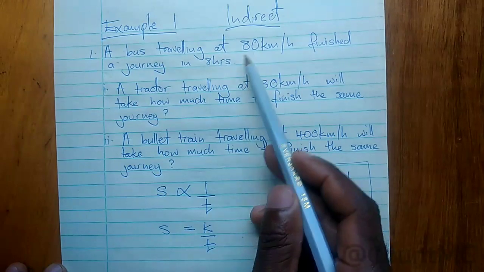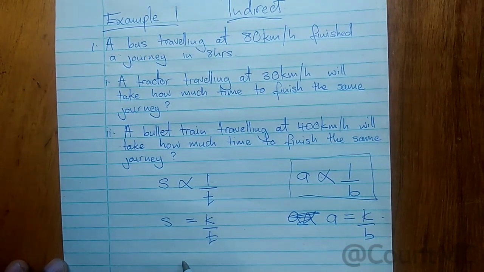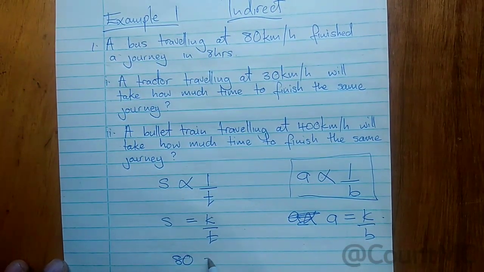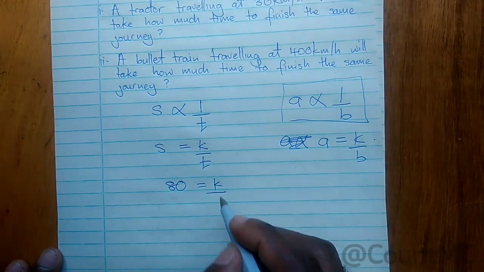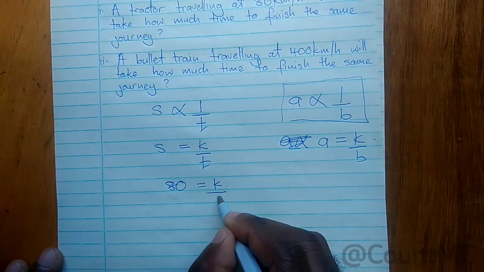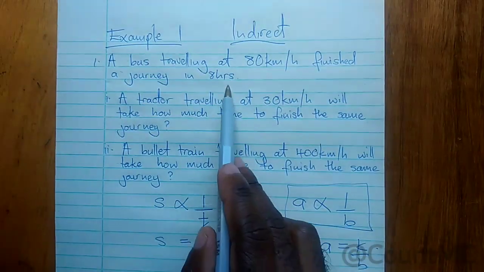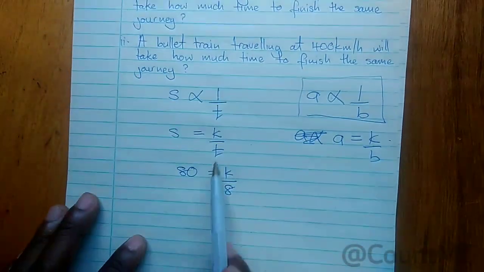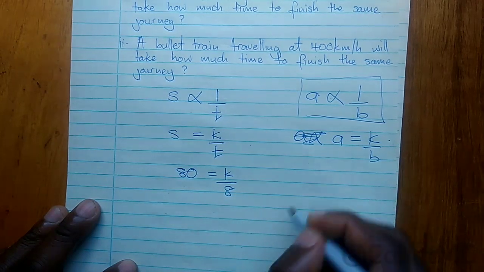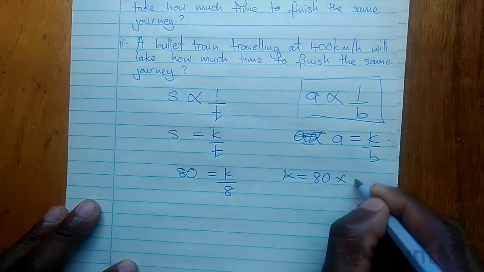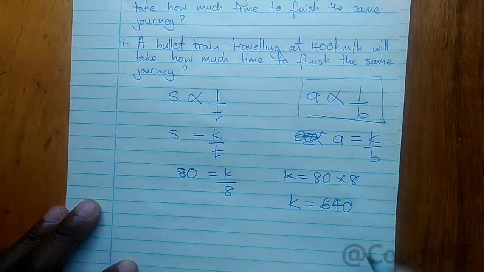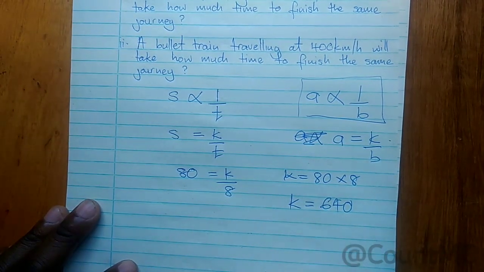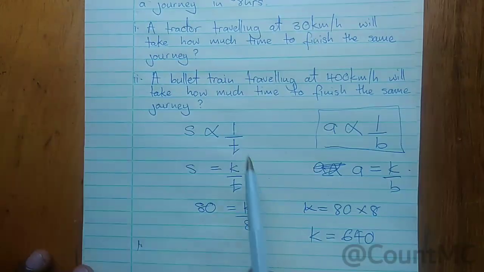Let's use this data. Our speed is 80, equal to K over our time. Our time is 8, for 8 hours. This is the speed, this is the time. So we substitute here. Your K is equal to 80 times 8, and we get our K as 640. It has no units, it's a constant.